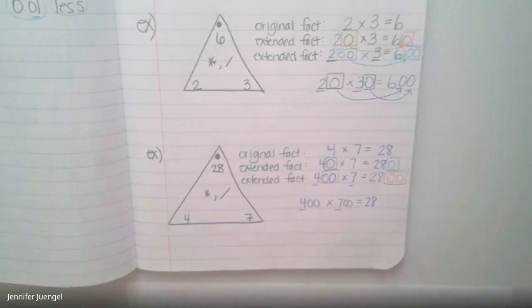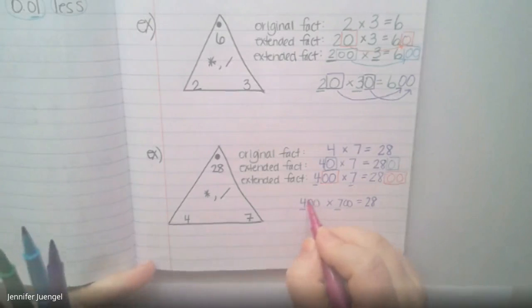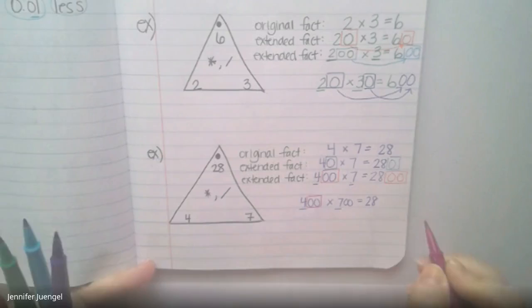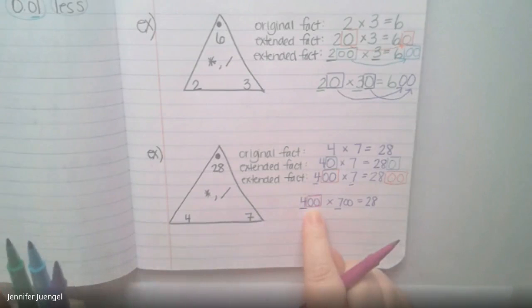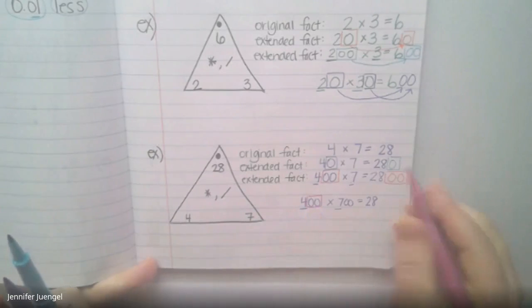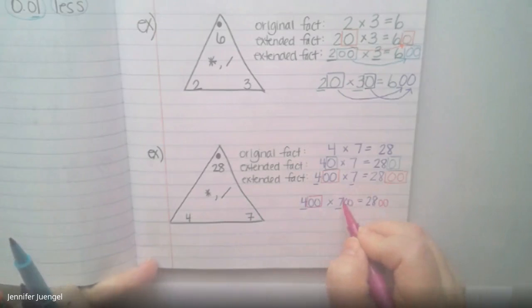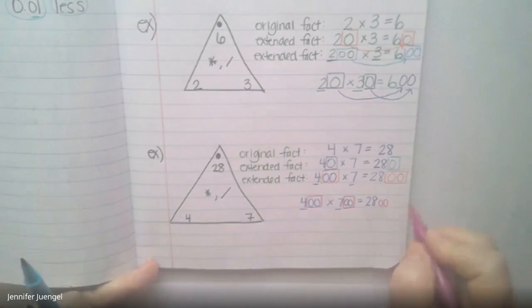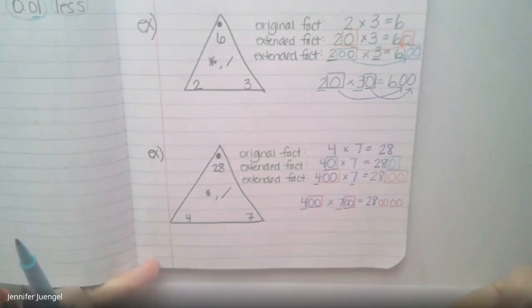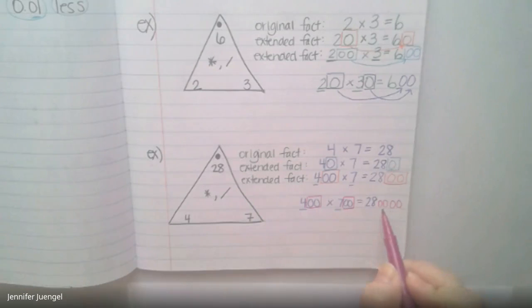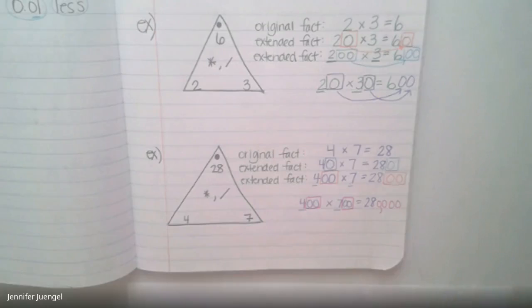But in this case, I have to keep track of how many multiples of 10, how many zeros did I add to the problem. I added 2 to this factor, so I need to put those 2 in my product. And I added 2 to this factor, and they need to show up in my product as well. So then I remember that I can add my commas in by just counting 3 place value spots in.